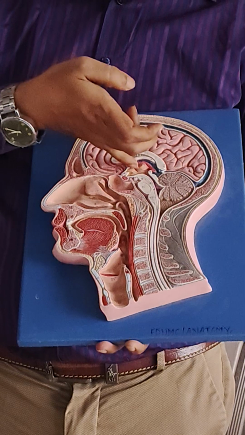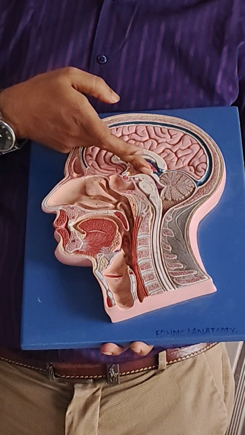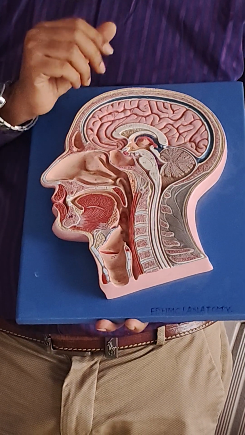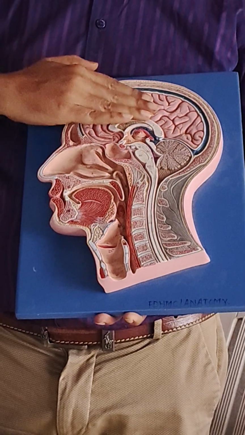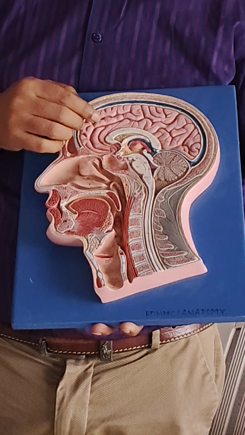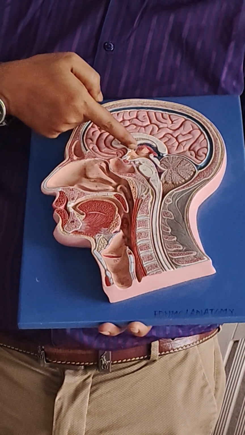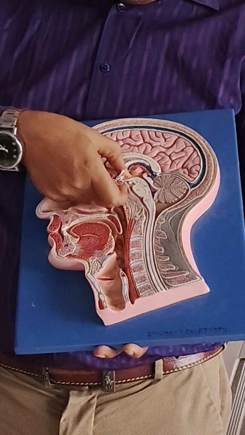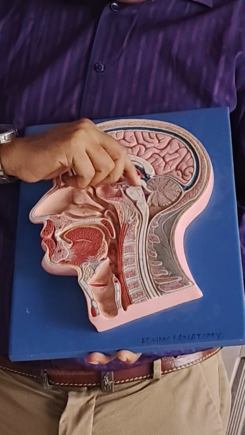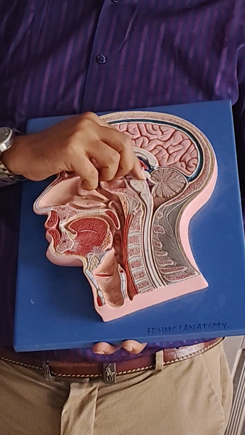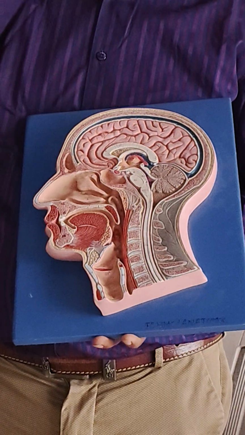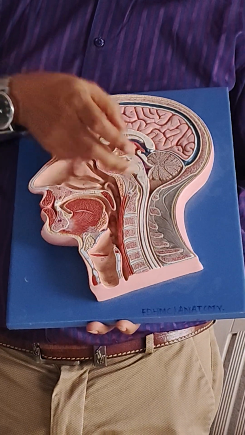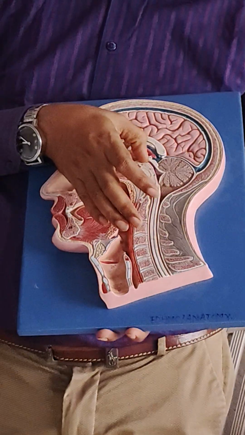This sulcus continues as a half cylinder. So the half cylinder of either side will form a full tube. Half tube on this hemisphere and half tube on that hemisphere. That half tube begins as a continuation of the interthalamic sulcus. So here there is the interthalamic sulcus, and from here you can get a half tube, a very tiny tube, like a longitudinally cut half of a refill, and from that the full tube is called the aqueduct of Sylvius.